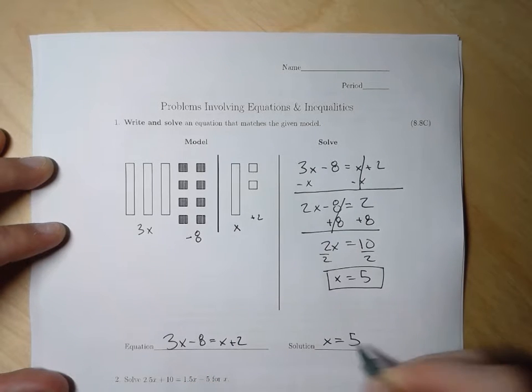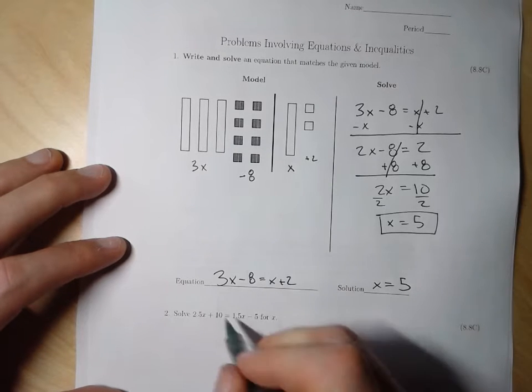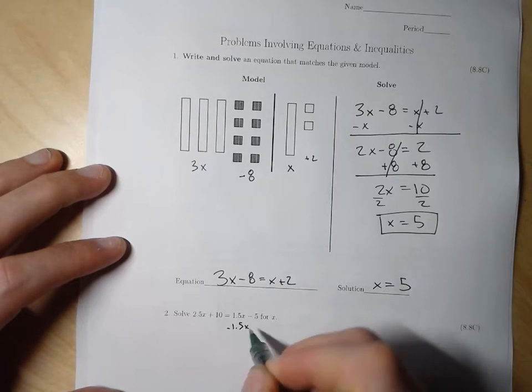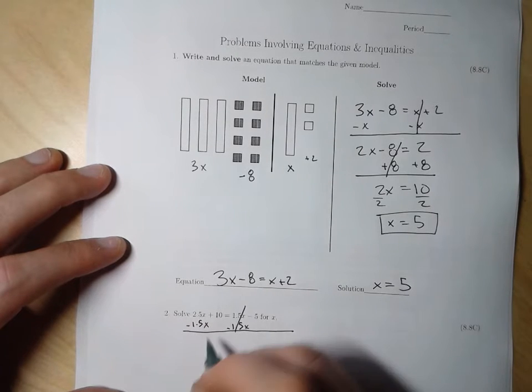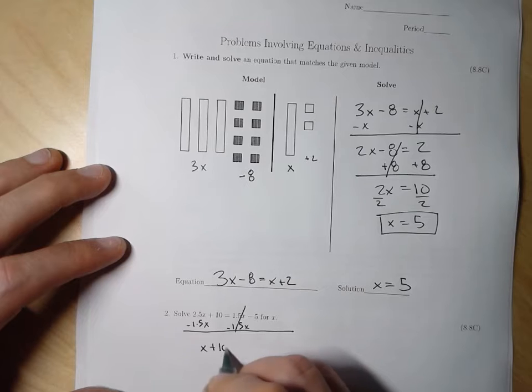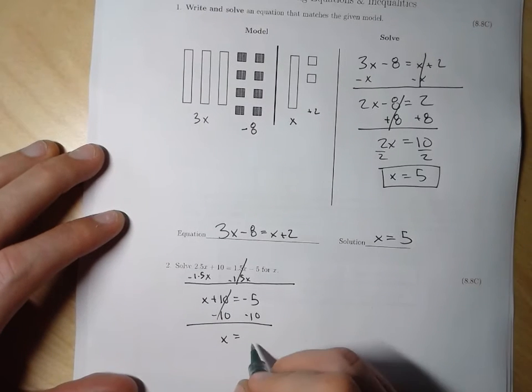Same thing here, except there's a decimal. Don't let it scare you. Subtract or otherwise eliminate the smaller of the two x terms, and then isolate the variable. -5 minus 10, -15.